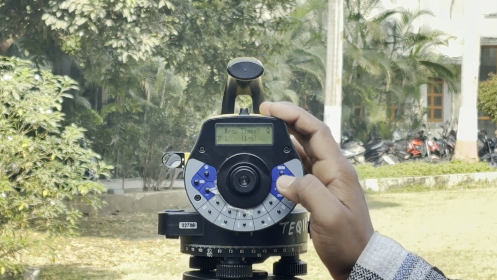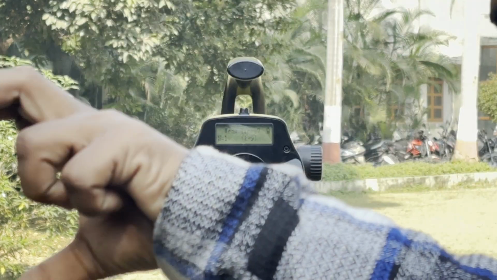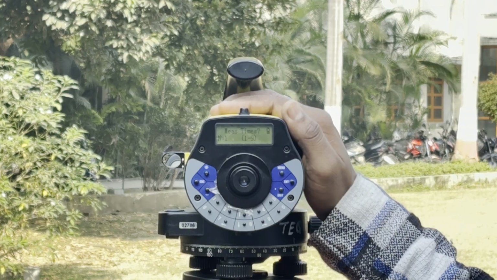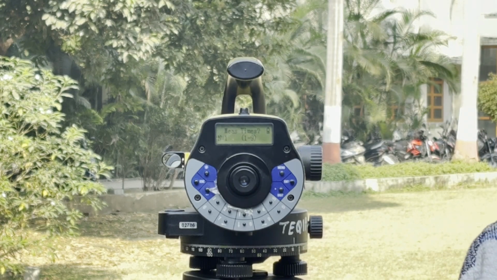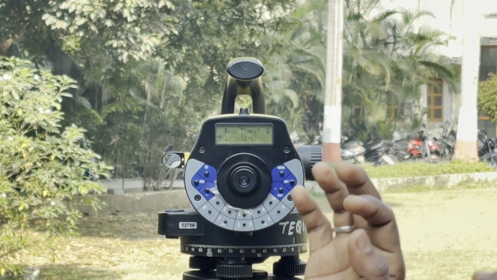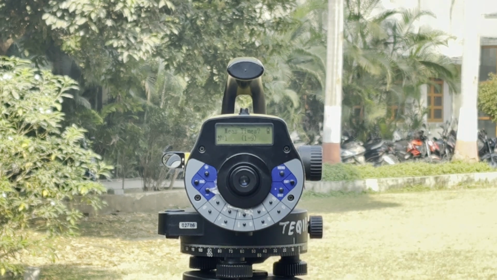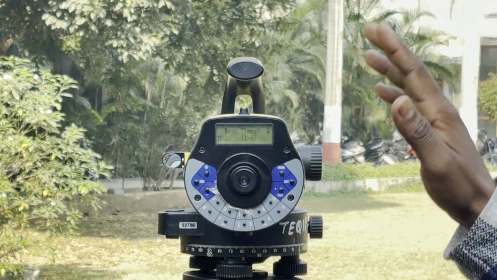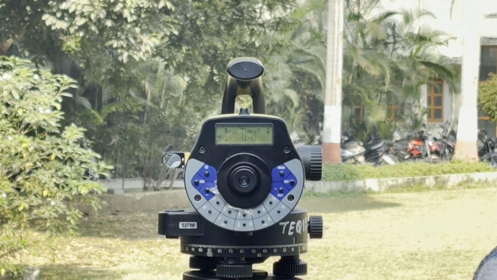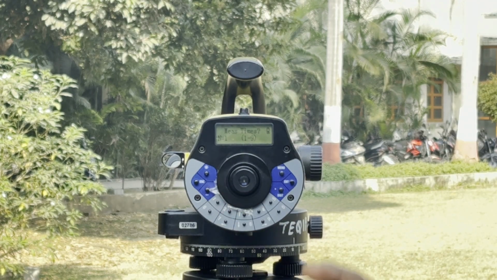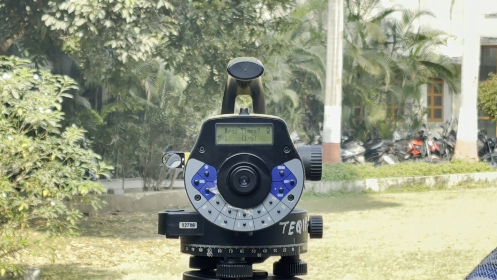N times means what? How many times you want to observe the reading, because it is a type of scanner. It is an image processing instrument. So simply, this digital level scans the barcoded staff. If you enter n equal to 1, this instrument scans the barcode a single time. If you enter n equal to 5 times, this instrument scans 5 times and then gives the reading.